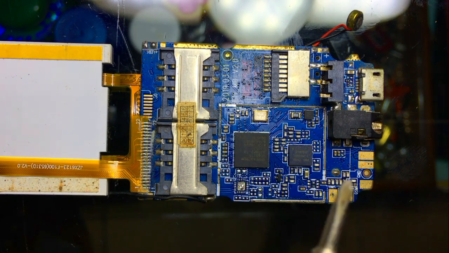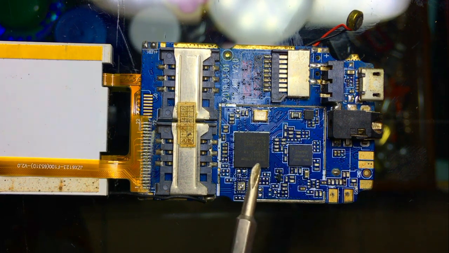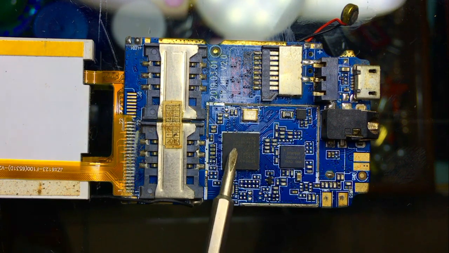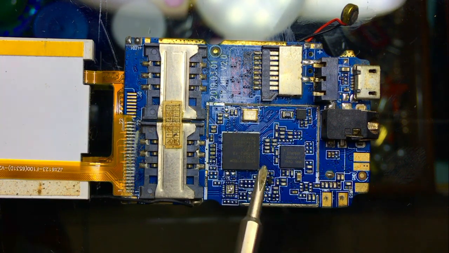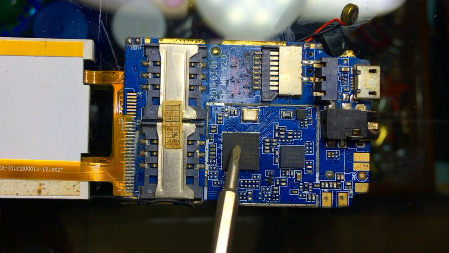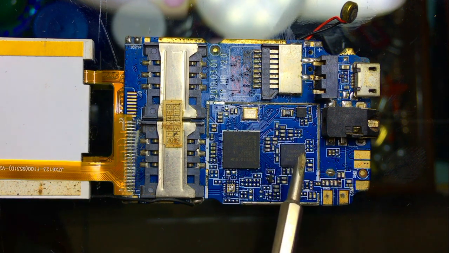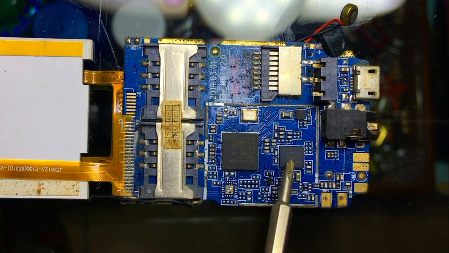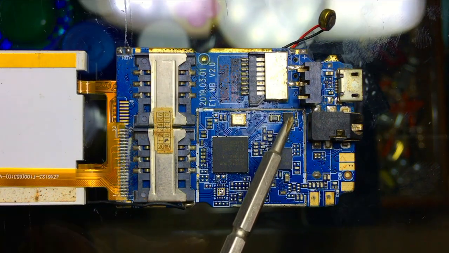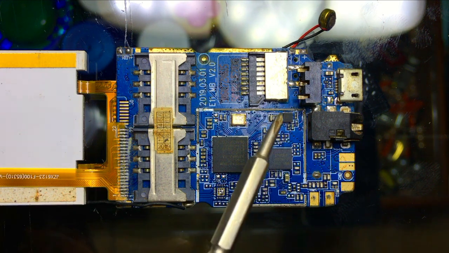Okay, so I want you to understand that on this PCB, there is nothing like a power IC. There is nothing like a sound IC. The power IC, the sound IC, and any other IC on this PCB are integrated into this CPU, except the network IC, which is this IC right here, and the charging IC, which is this right here, which is always the 6-pin IC on any keypad phone.